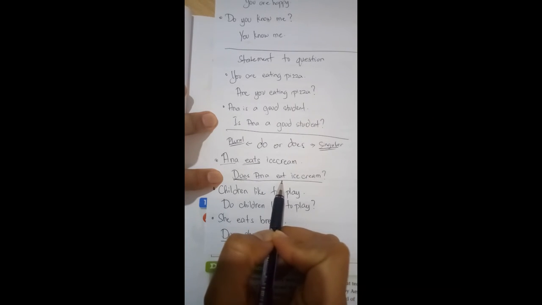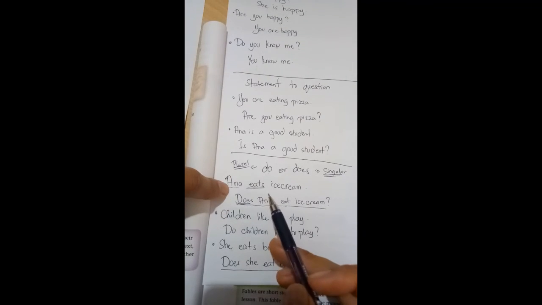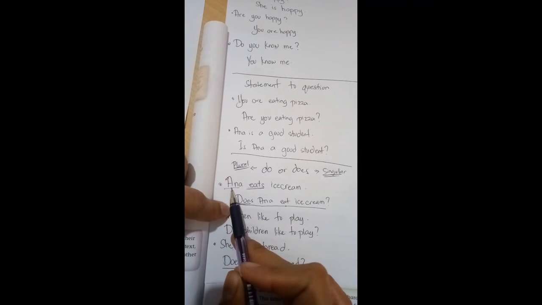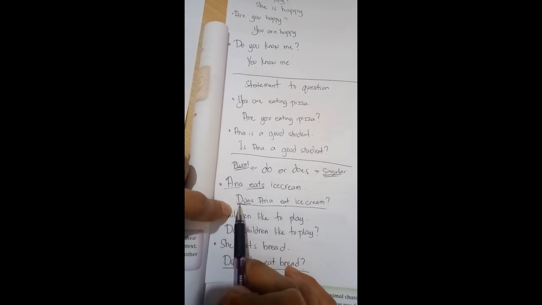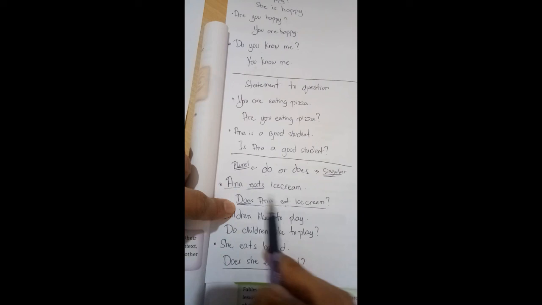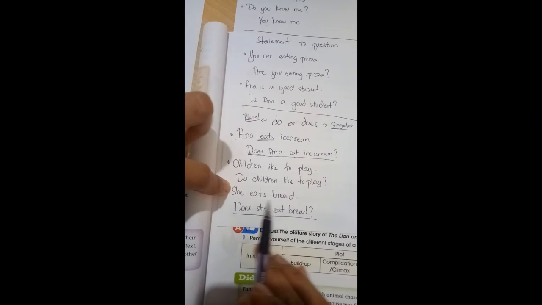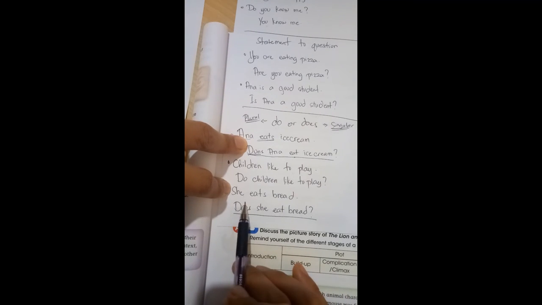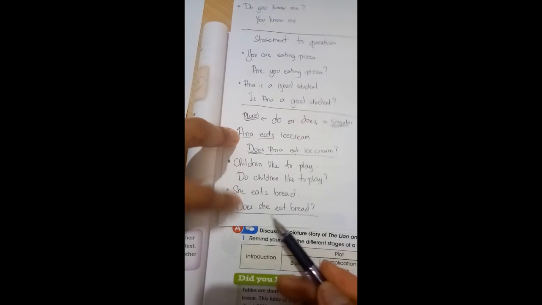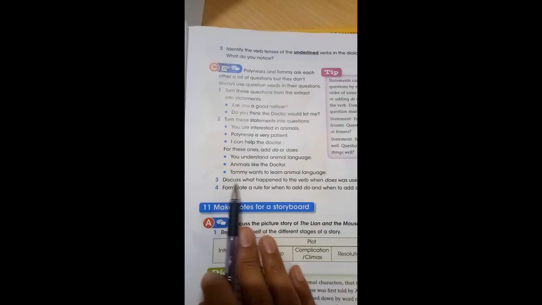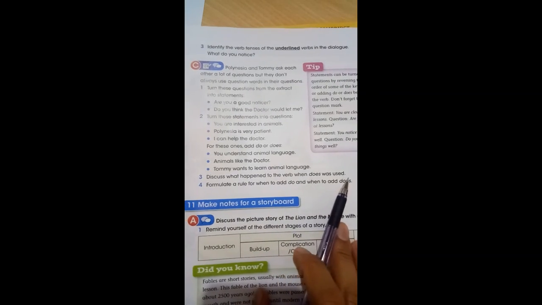You look at the verb. Now what happened to the verb? You always check what happens to the verb when we add does. Original sentence, Anna eats ice cream. When we add the word does, Anna eat ice cream? What happened to the verb? Same goes with this one. She eats bread. Now we add the word does. Does she eat bread? What happened to the verb? So you have to explain that on your activity. In question number 3, discuss what happened to the verb when does was used.